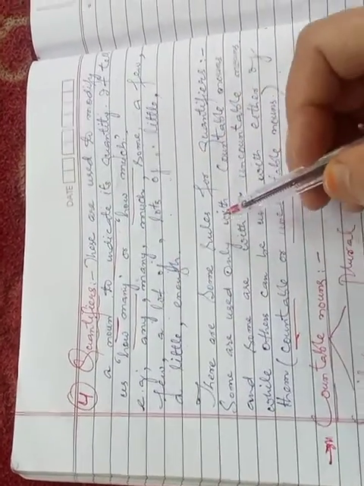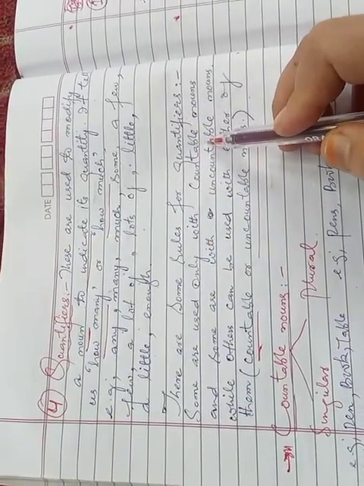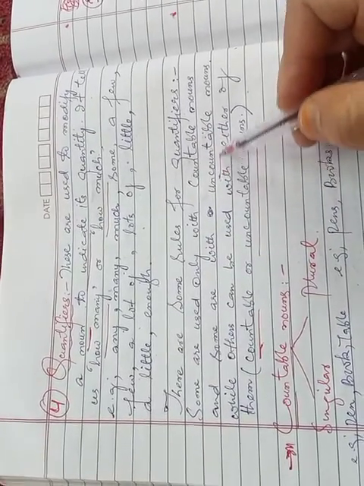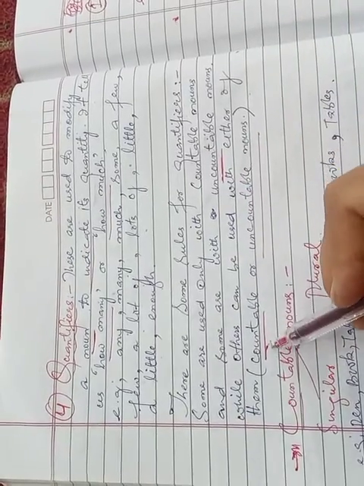My dear students, there are some rules of quantifiers. Some are used only with countable nouns. I already told you what countable nouns are. And some are used with uncountable nouns, while others can be used with either of them.